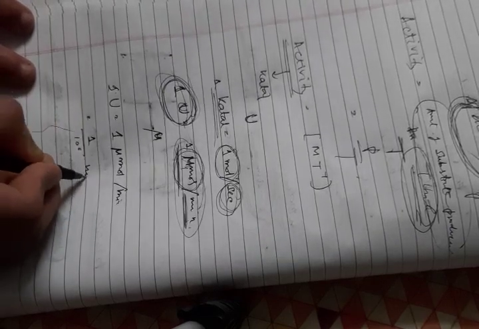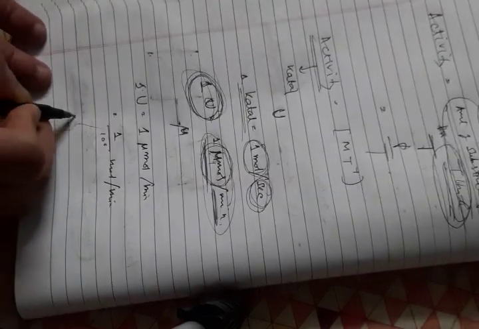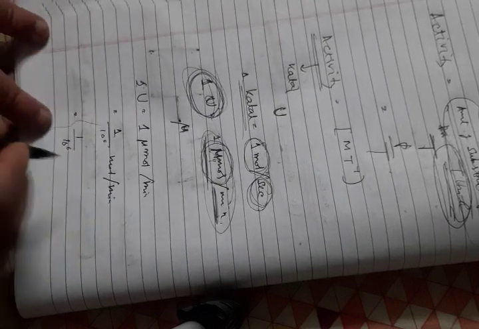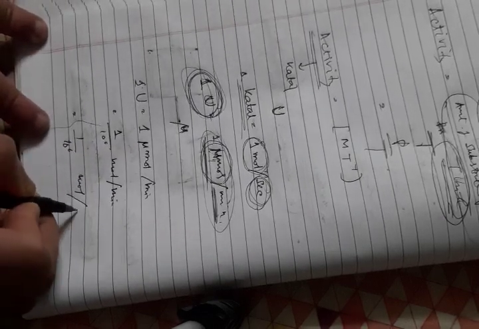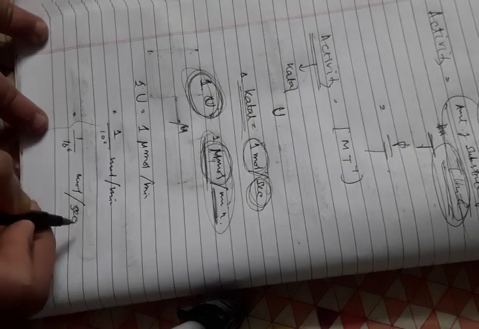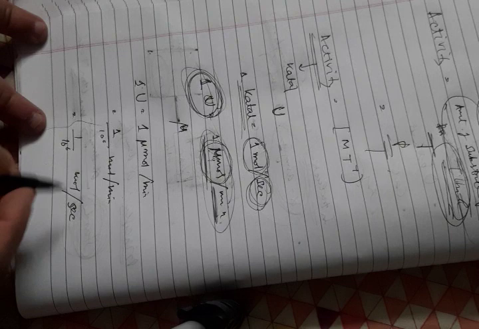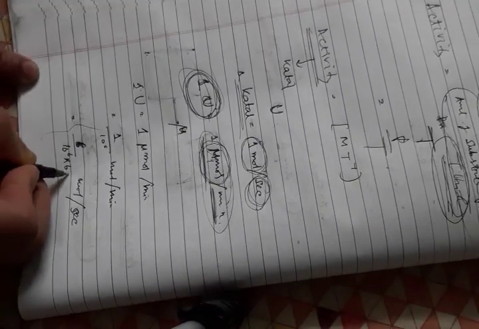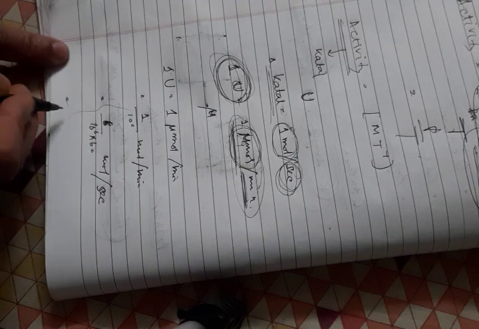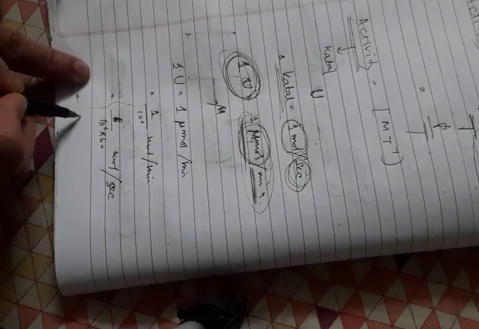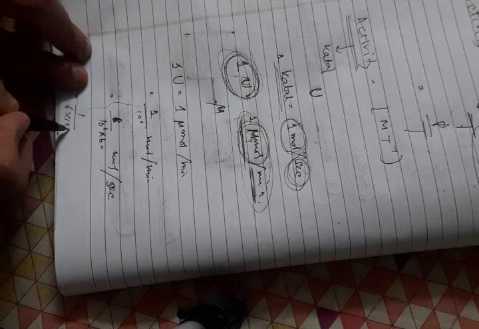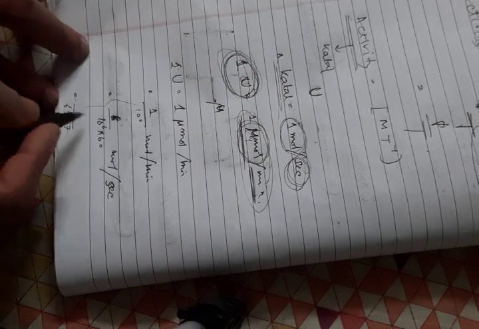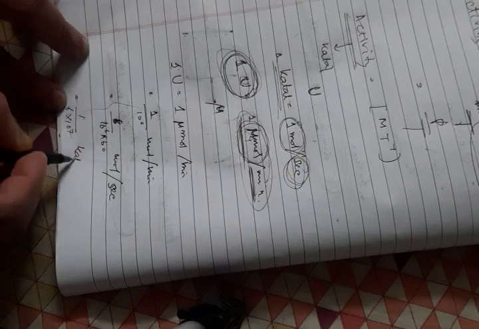So it is 1 by 10 to the power 6 mole per minute, and per second it is going to be divided by 60. So it is like 6 into 10 to the power 7 on the denominator side of katal.